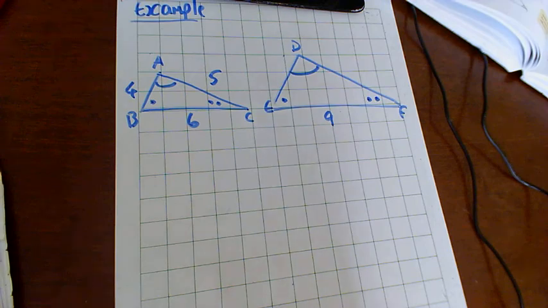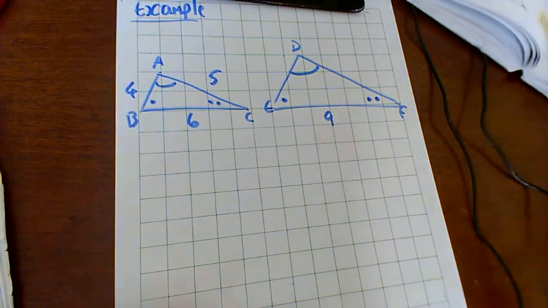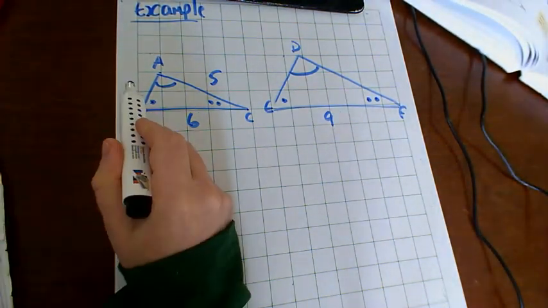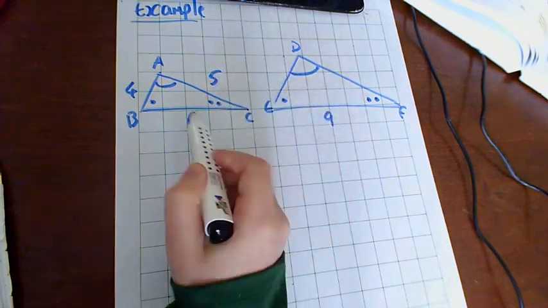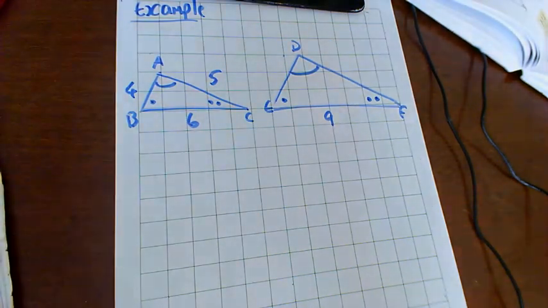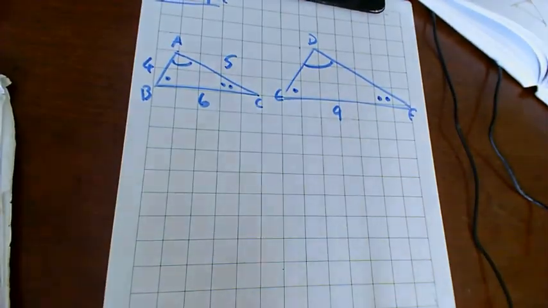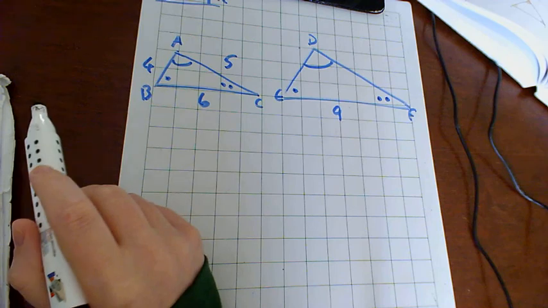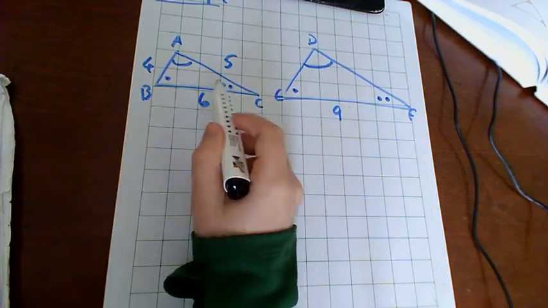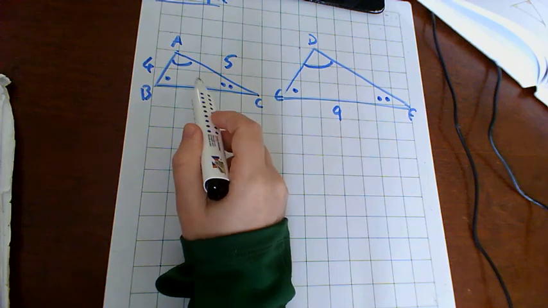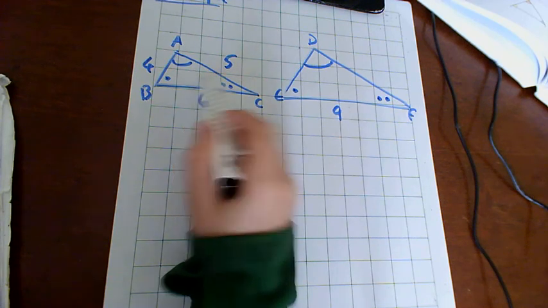Okay, so if we go back, similar triangles means that their sides are in proportion. So this side compared to this side will be the same as this side to this side. What I do, and it might be done slightly differently in the book, is try to find the proportion that the sides are. I call it the scale factor. What scale has this triangle, which is obviously smaller, been multiplied by to get this?